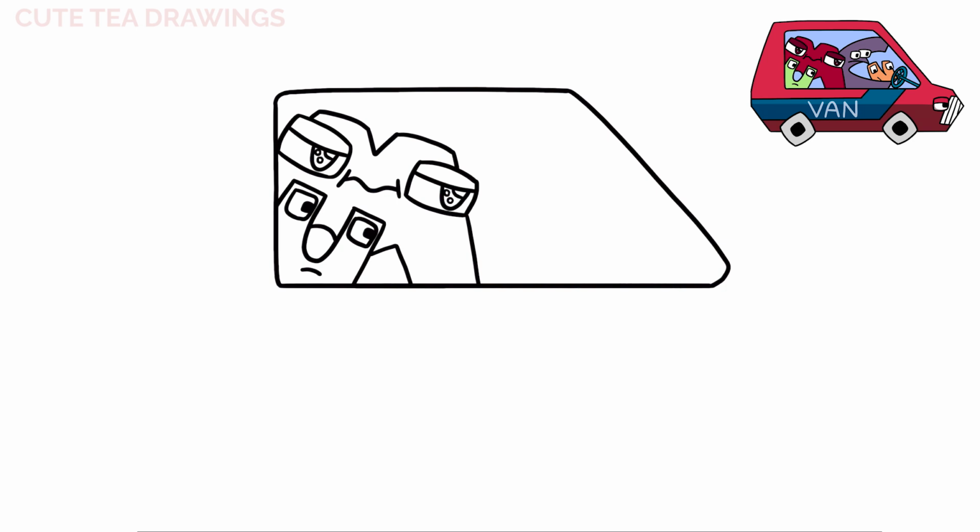Next, let's move over and draw G. Let's start on the top right of M and let's draw a curve up to the right side. Then let's move down, draw a diagonal in, and then a curve over, stopping here. Next, let's add the eyes.